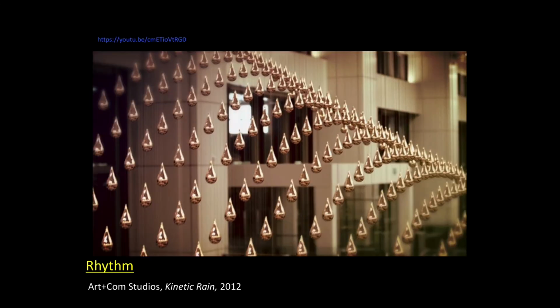Now this is a piece of kinetic sculpture, which means sculpture that moves in space. Rhythm is created here, again, repeated shapes. But not only that, it also moves, and it has a program that runs its rhythm as well.